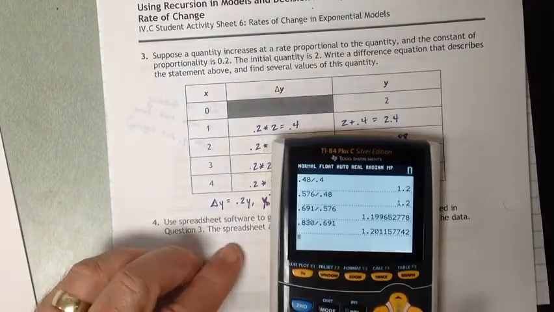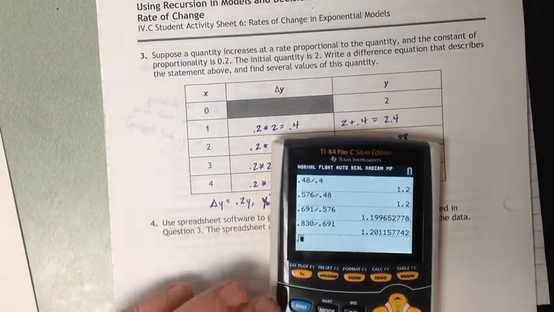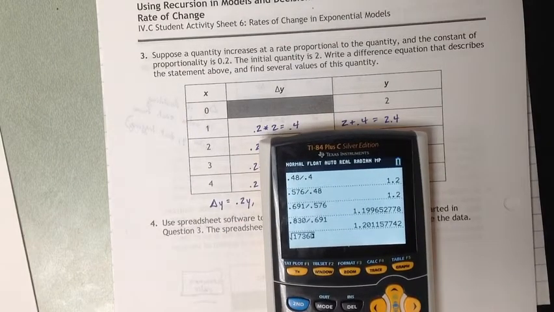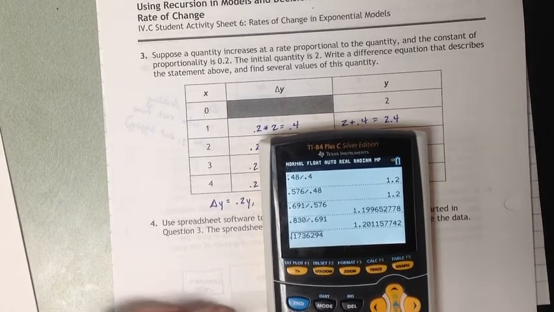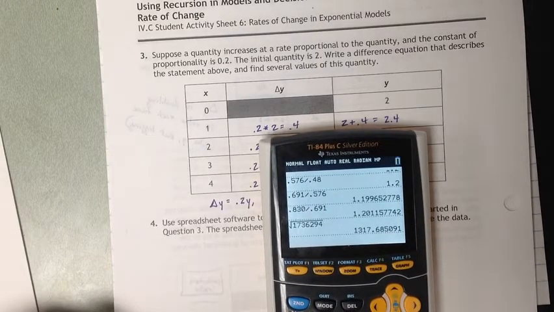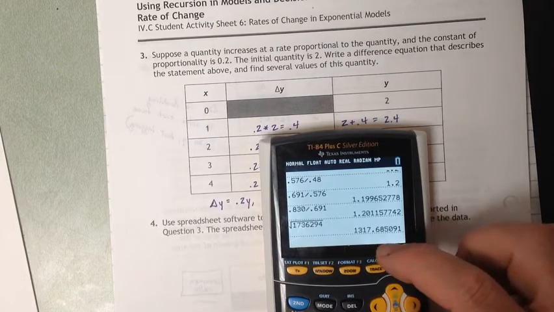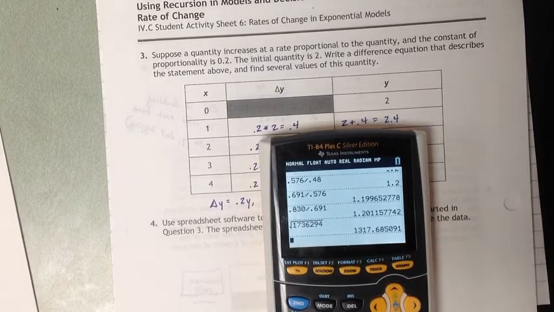If I took this number, 1,736,294, and took the square root, that's going to be 1317. So we're talking about more than a meter on each side, 1.3 meters, and a meter is about a yard.